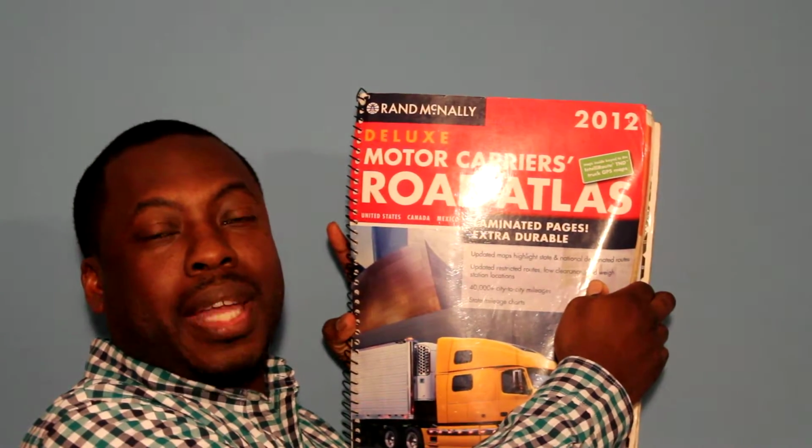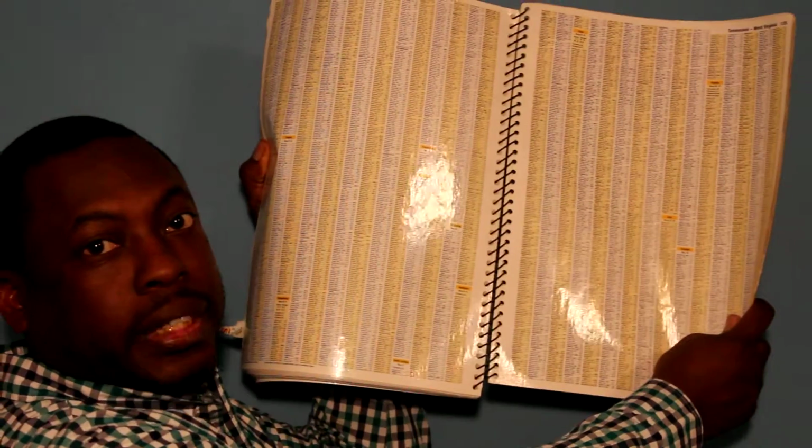Here I have with me a 2012 Rand McNally road map. Of course, on your trip, you will get an updated road map. The 2016 should do you just fine. Now, the first thing you do when you get your road map is turn toward the back page and find the city that you're traveling to in the index. For this demonstration, we're going to travel from Charleston, South Carolina to Jacksonville, Florida.